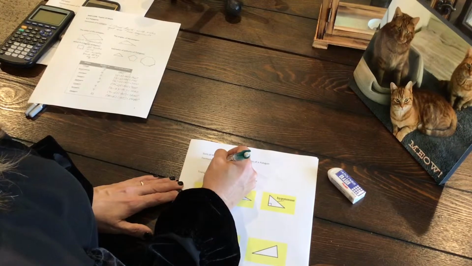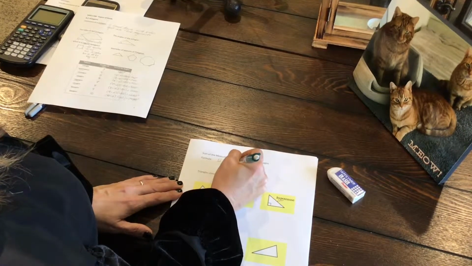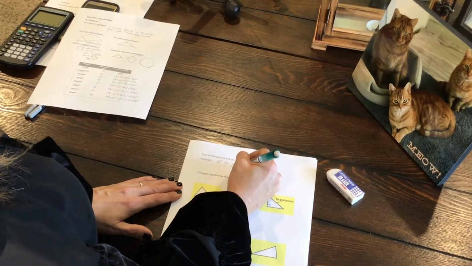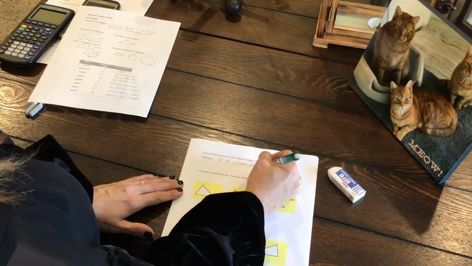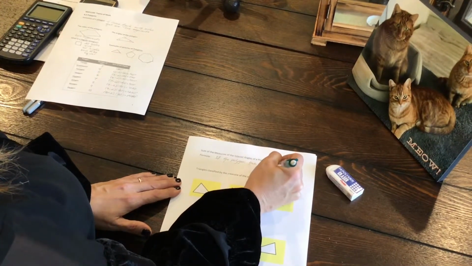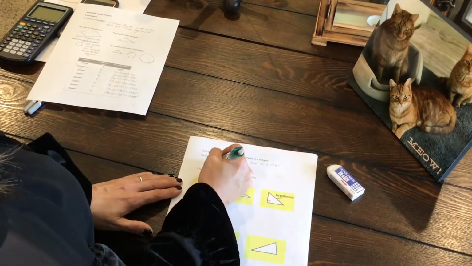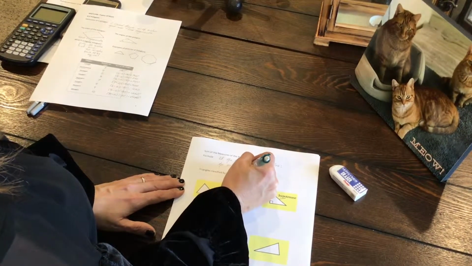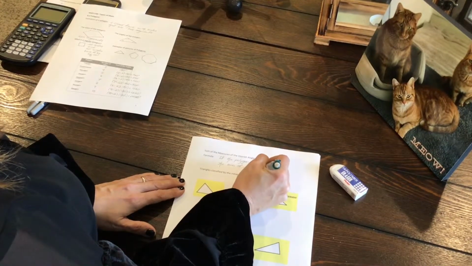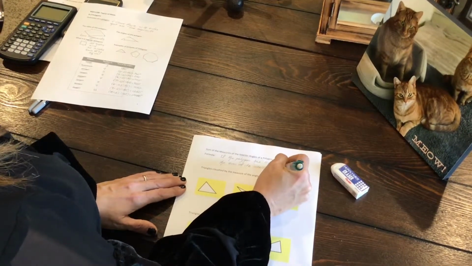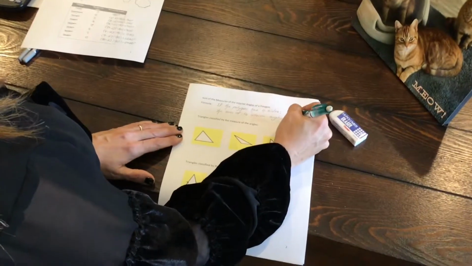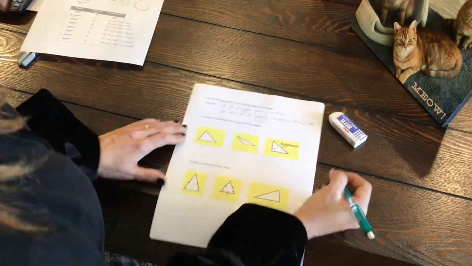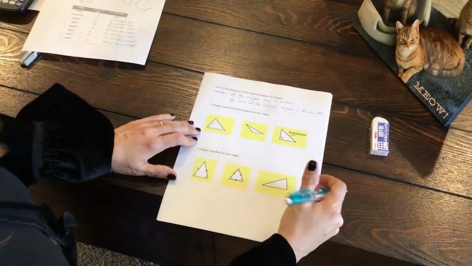If the polygon has n sides, the sum of its interior angles equals n minus 2 times 180. N minus 2 times 180.